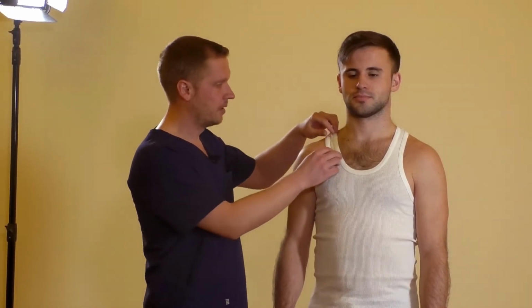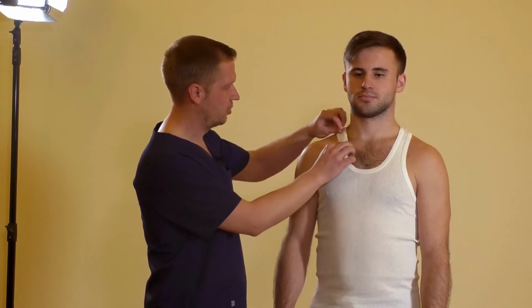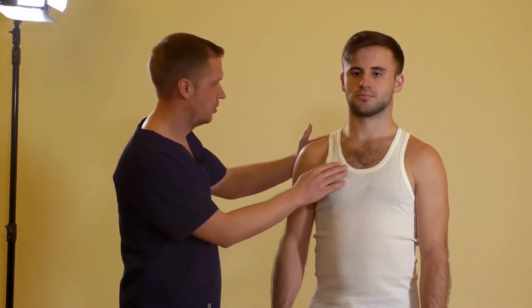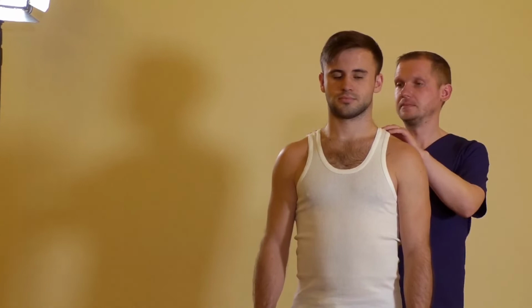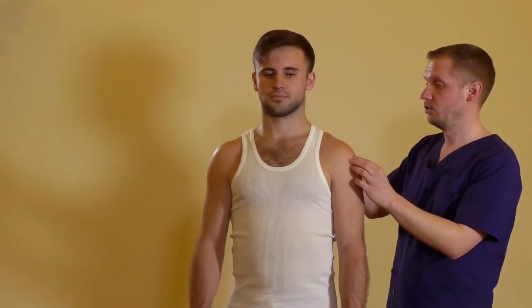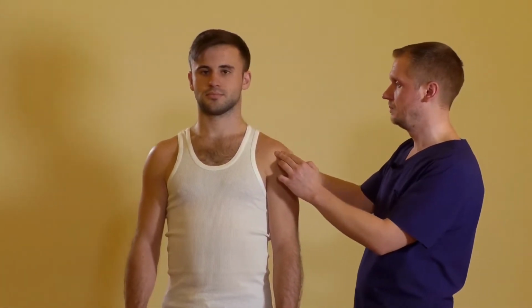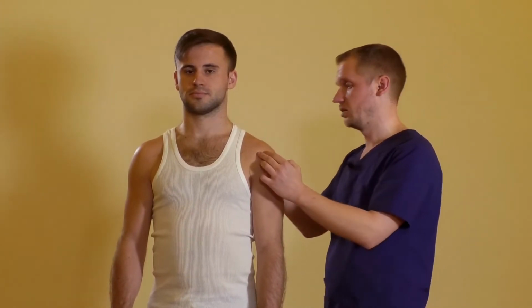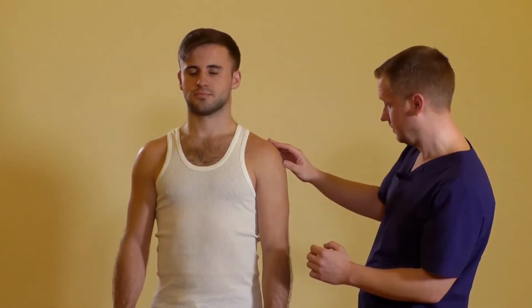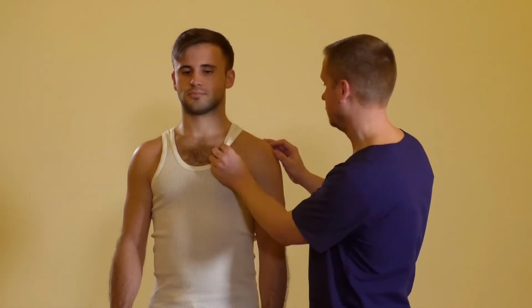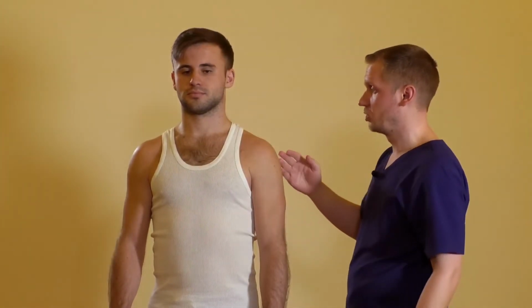Examination of the shoulder joints is also started with an inspection. Carefully examine the shoulder joint, sternoclavicular joint, acromioclavicular joint, focusing on skin color, scars, atrophies, rashes. Also, we assess the possible deformities of joints.